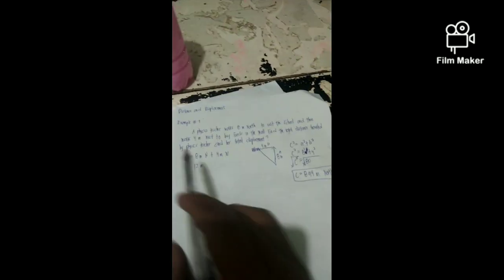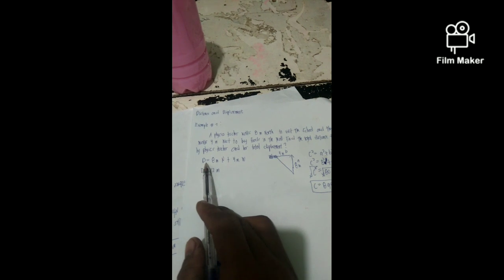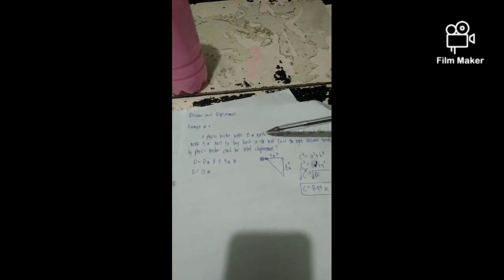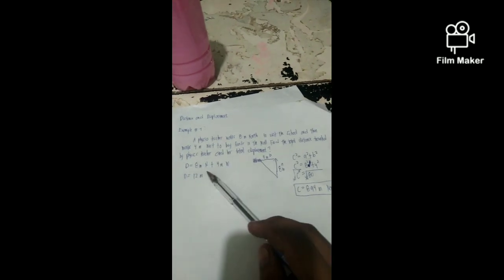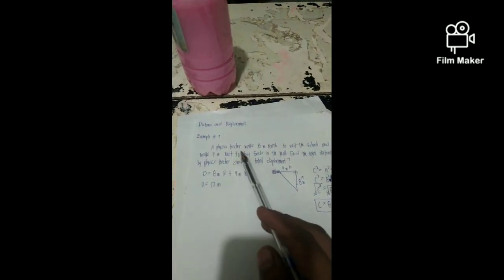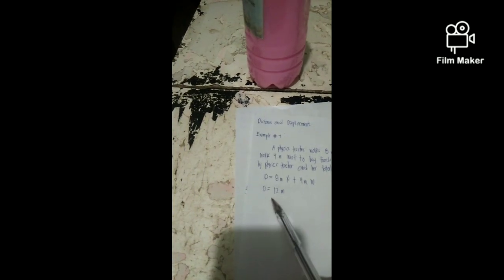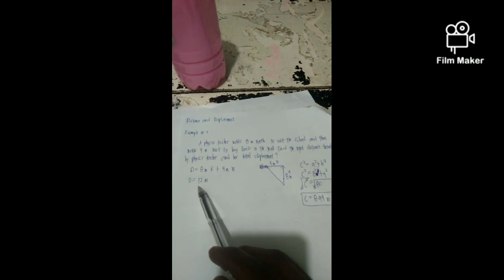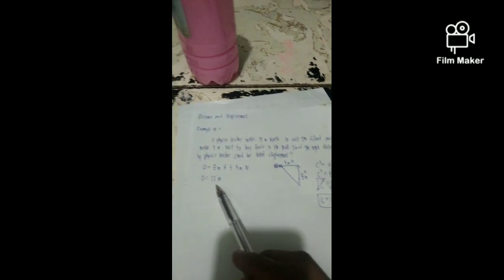So, we're going to put the capital letter D for distance, then we copy the 8 meters north, and copy 4 meters west, then we come up with the total distance the physics teacher walks, which is 12 meters. So 12 meters, then we're going to find the displacement.